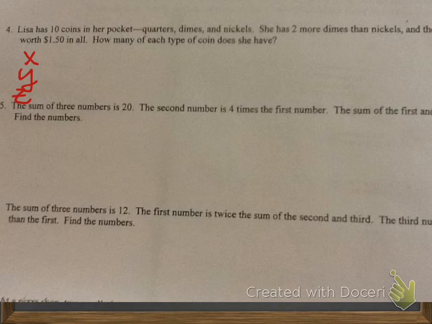Number 4 is a coin problem. It seems like they shouldn't have much of a reasoning for having those in there, but there is kind of a reasoning for that because it's something you can develop for later on. Lisa has 10 coins in her pockets, quarters, dimes, and nickels. She has 2 more dimes than nickels, and the coins are worth $1.50 in all. How many of each type of coin does she have?